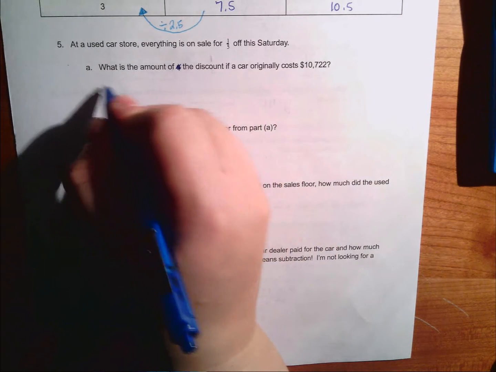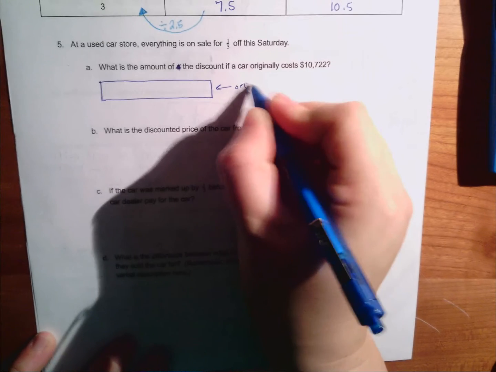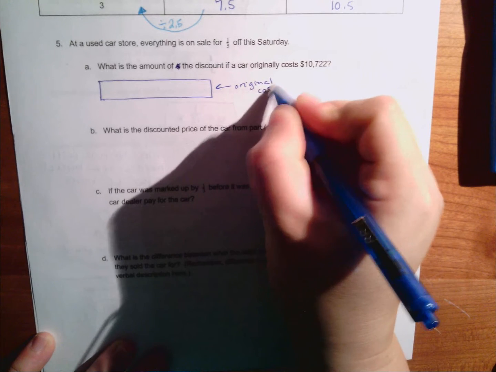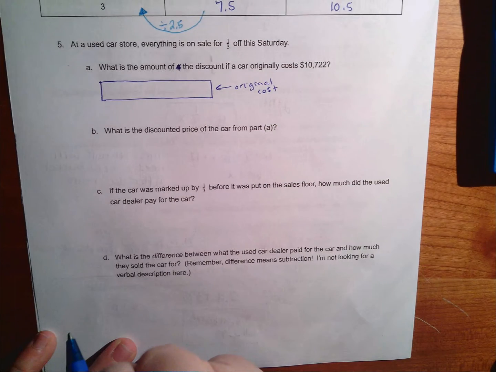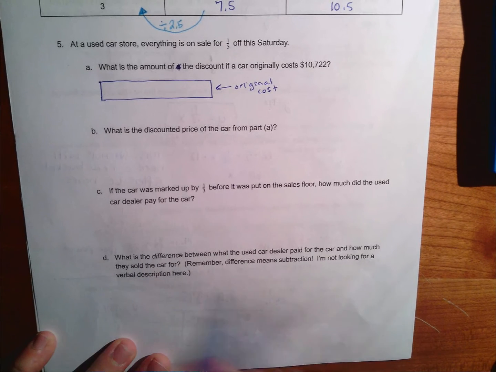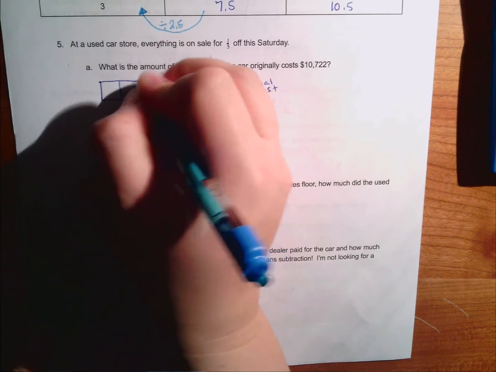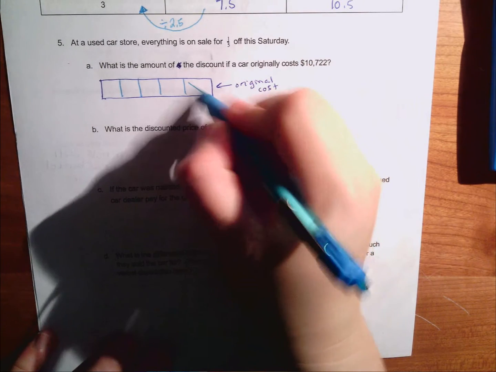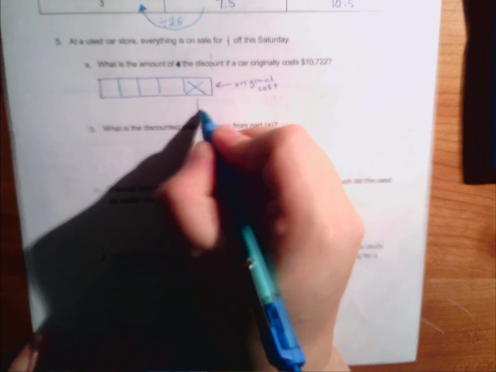Let's think about what's happening. If that's the original cost of the car, if I buy the car today, it costs me $10,722. But I know that if I buy it on Saturday, I'm getting a 1/5 discount. So if I split this up into 5 equal parts, I only have to pay for 4 of them. So I want the amount of the discount. I'm actually looking for this number.